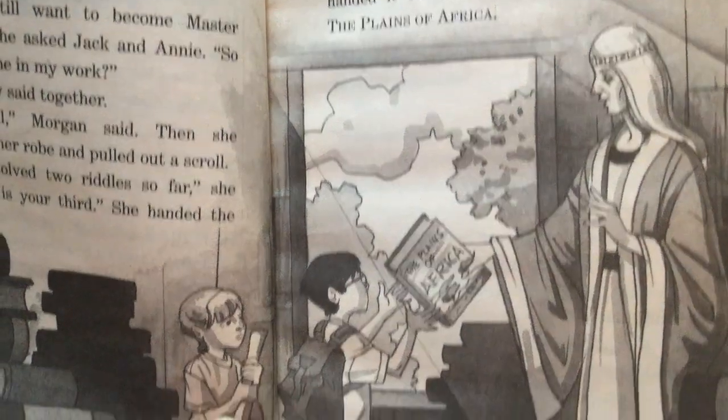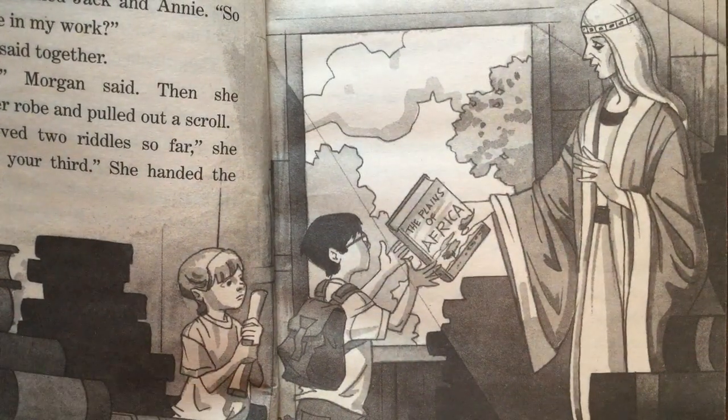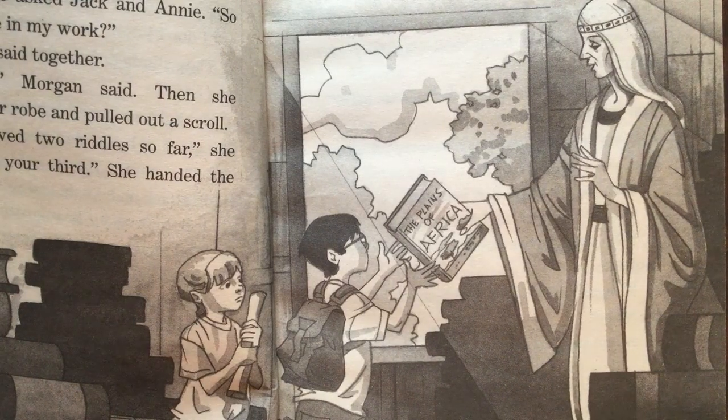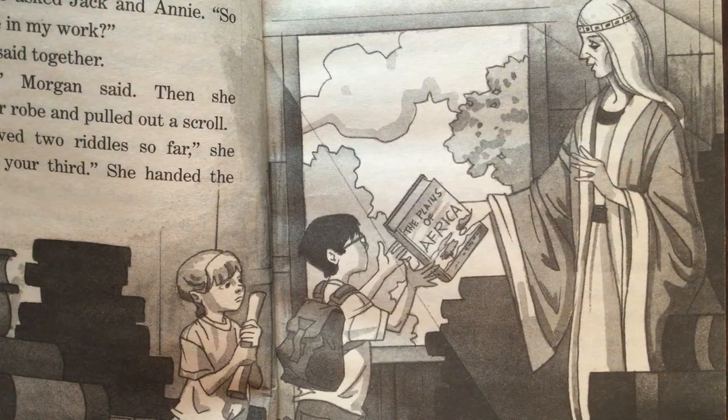So just like how we thought about Africa and what we know about Africa, Morgan wants them to take this book with them to help them on their trip when they go to Africa.